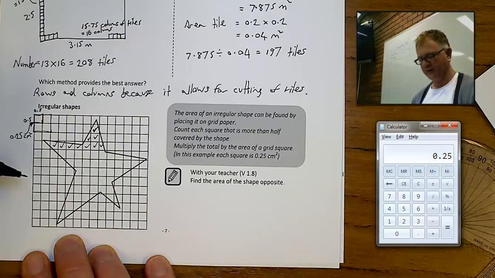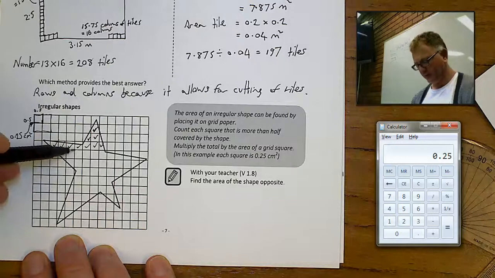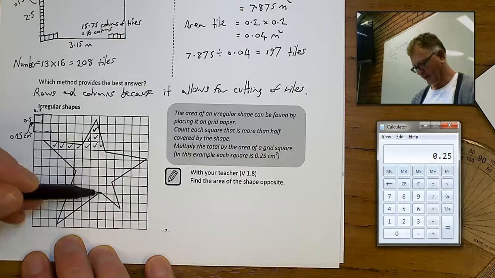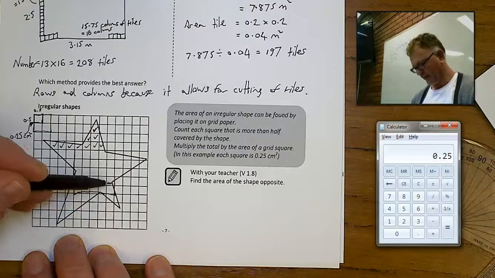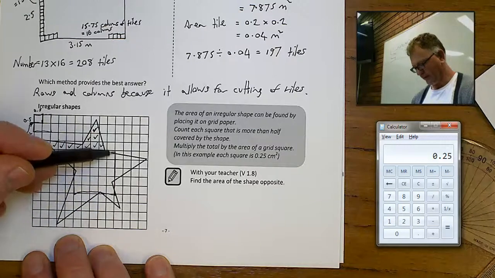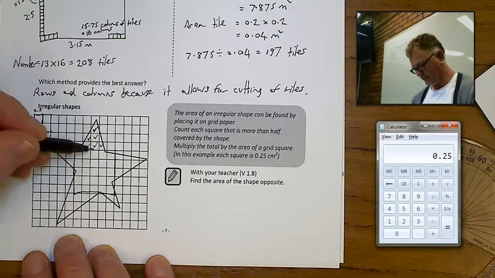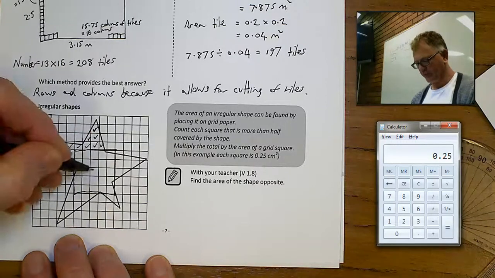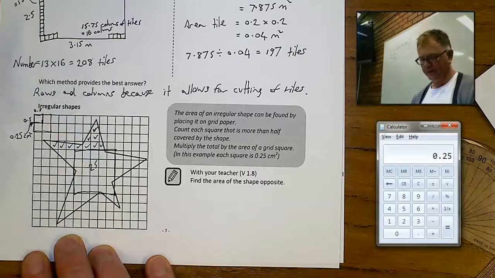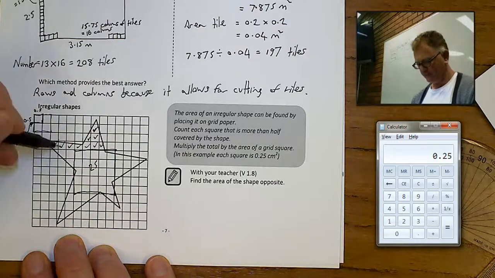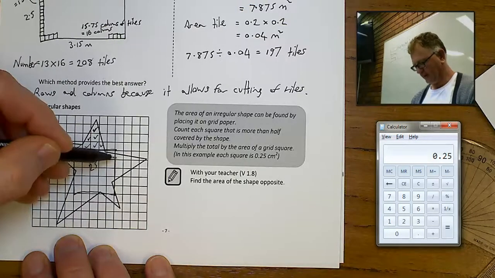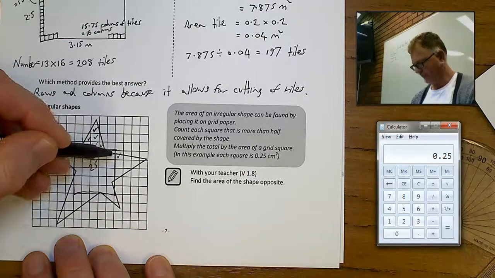One thing you can do to make things a little bit easier is you can block out part of your diagram. You see all of these squares here are all going to be covered. Right over there, that one will be covered as well, and so will all of these. So that's a 5 by 5. There's 25 squares in there which are all ticked. I've got 10 here, and we can now just tick ones which are more than half covered.